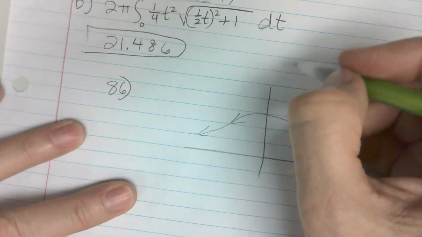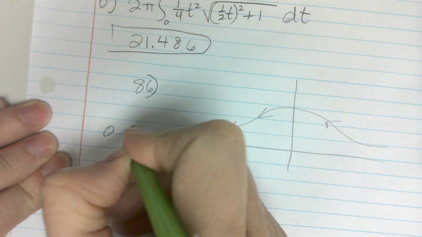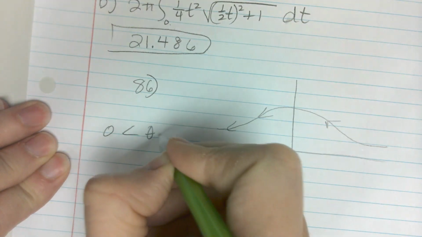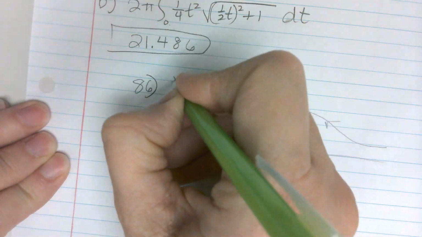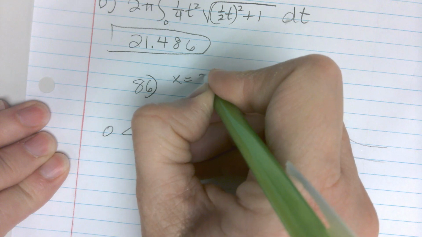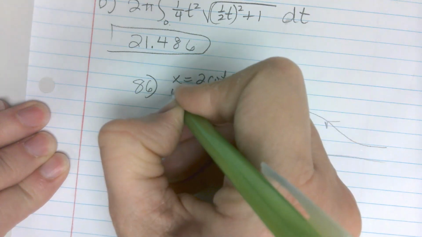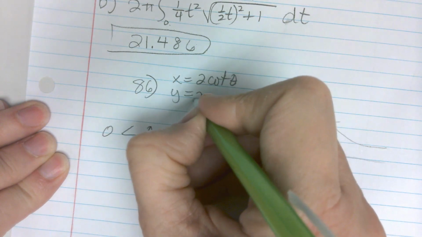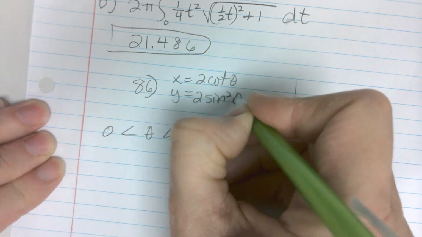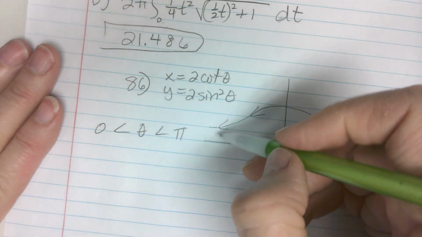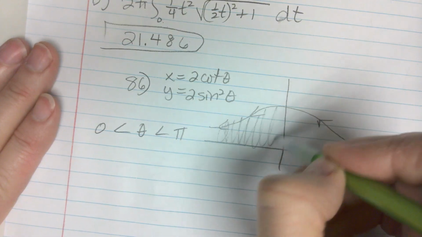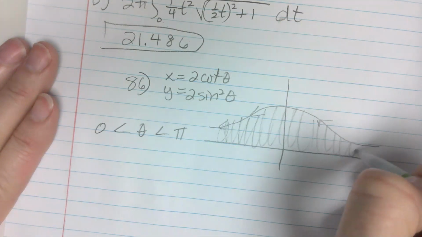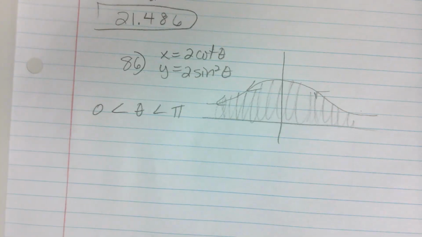And it says 0 less than theta less than pi, x equals 2 cotangent theta, y equals 2 sine squared theta. And the directions say find the regular area. This is just something that as I was looking, I was challenging myself actually.